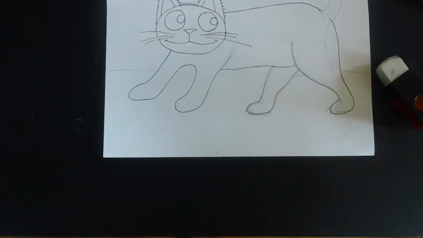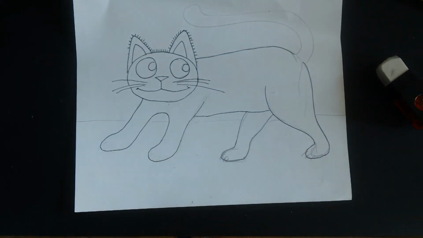Now from here, you're going to go to coloring. You can use crayons, you can use colored pencil, whatever you think you'd like to use. Try to color neatly, overlap your colors, and just do your best work. I can't wait to see how your cats come out.